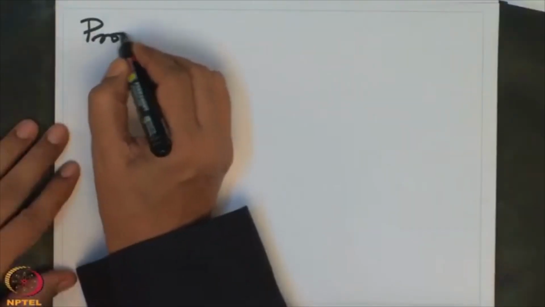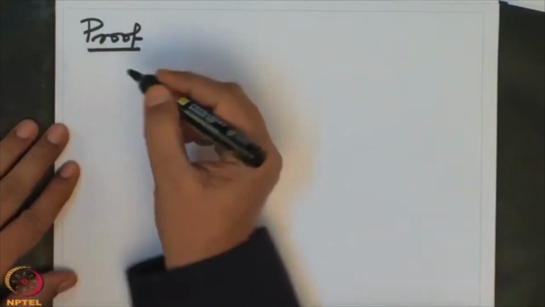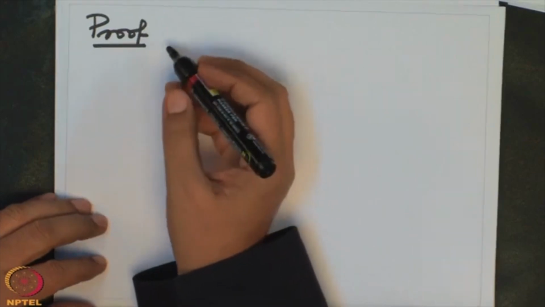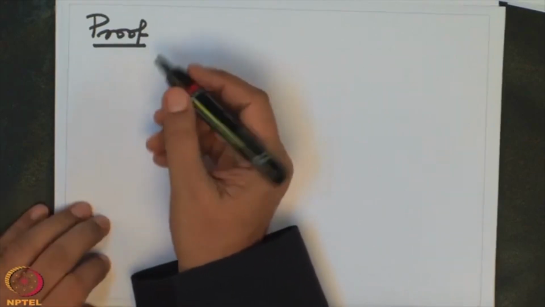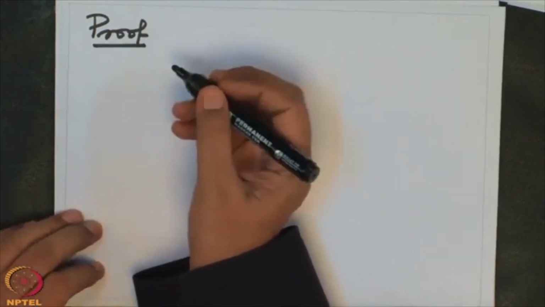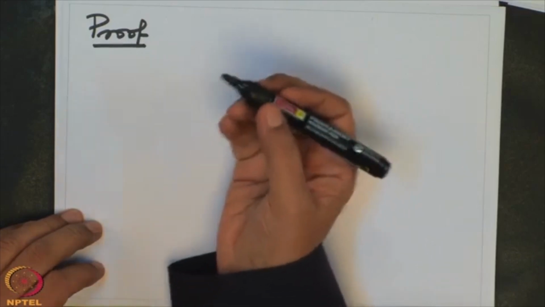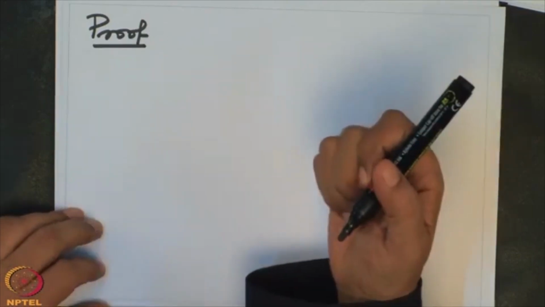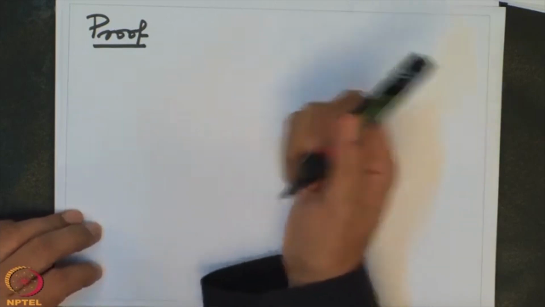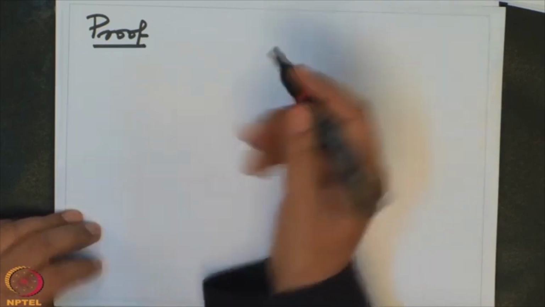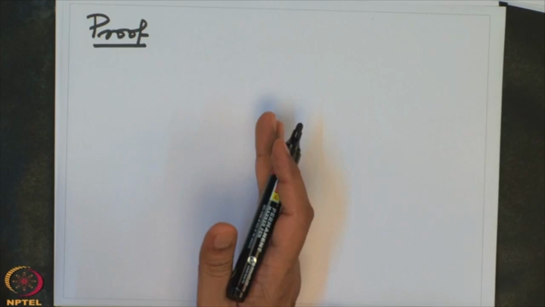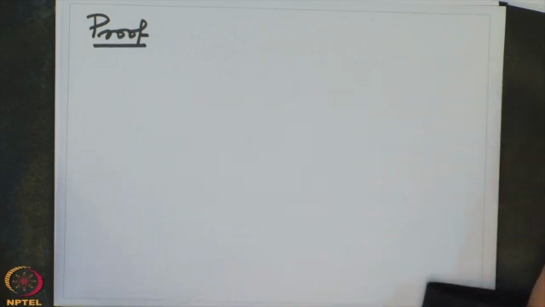So the proof of that is essentially what we have done in the earlier case: if it factors, then write down the equations and you will get a contradiction.